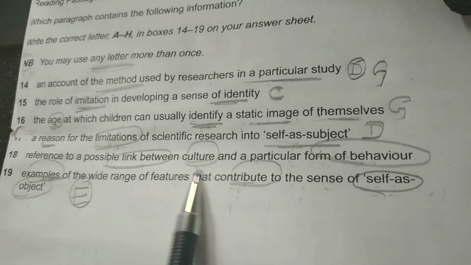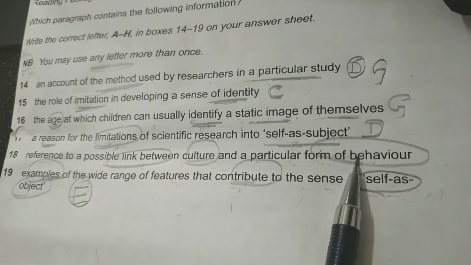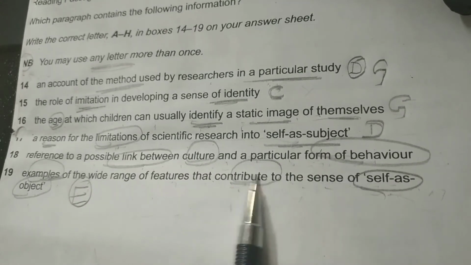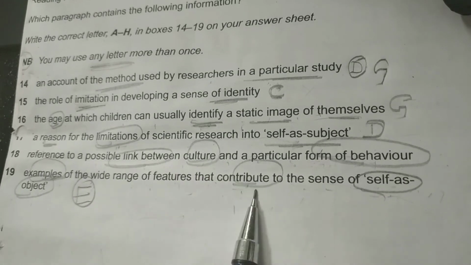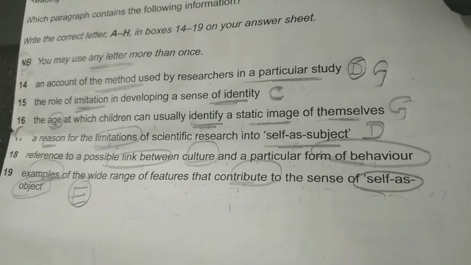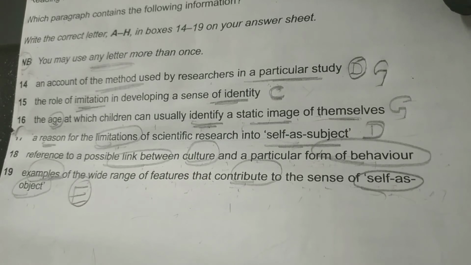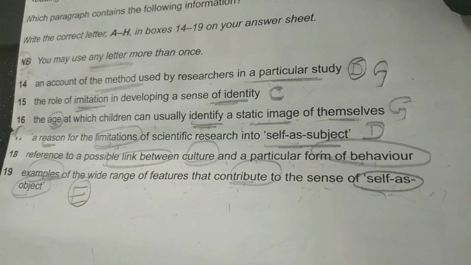Reference to the link between culture and a particular form of behavior: no, there was no mention of behavior, or of the connection between culture and behavior. Examples of the wide range of features that contribute to sense of self as an object: no, there was no mention of self as an object. So this is also not the answer. So the information for questions 14 and 16 is in passage G. Now let's go to the next passage.